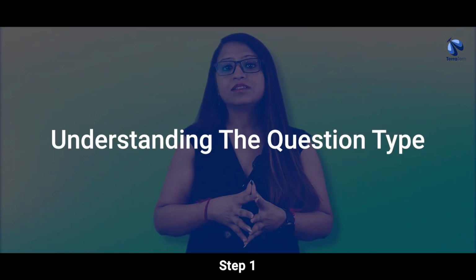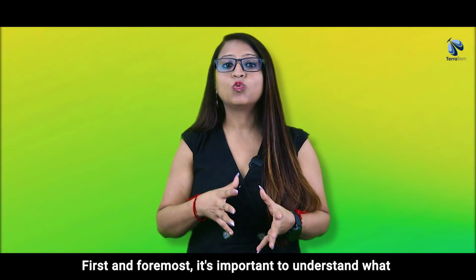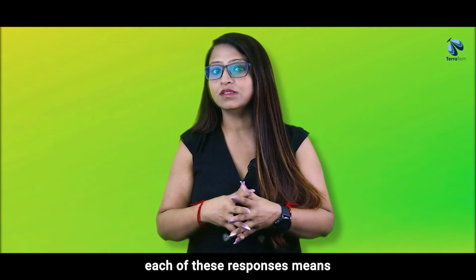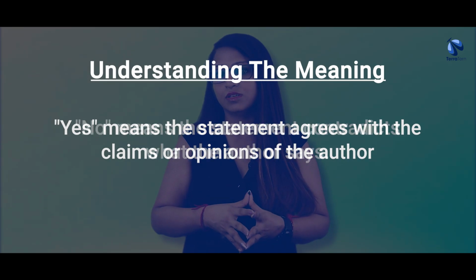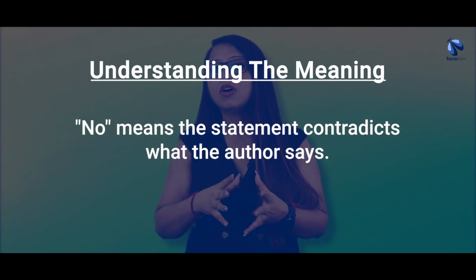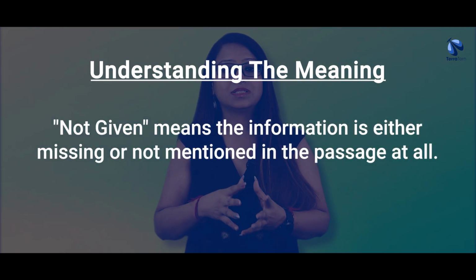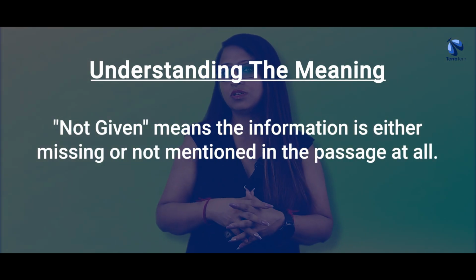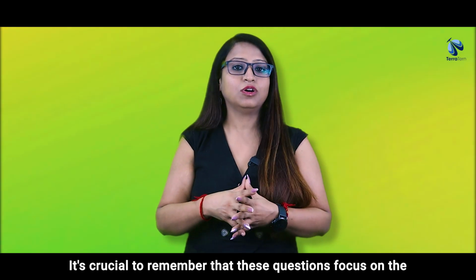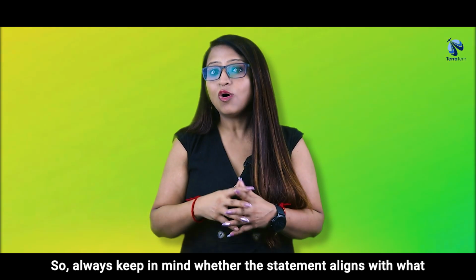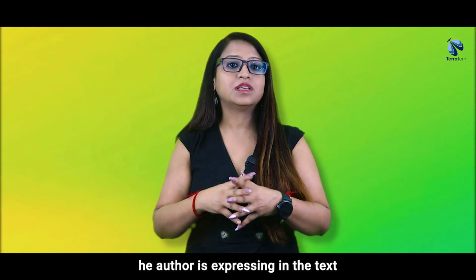Step 1. Understanding the question type. First and foremost, it is important to understand what each of these responses means. Yes means the statement agrees with the claim or opinion of the author. No means the statement contradicts what the author says. Not given means the information is either missing or not mentioned in the passage at all. It is crucial to remember that these questions focus on the author's opinion or views.